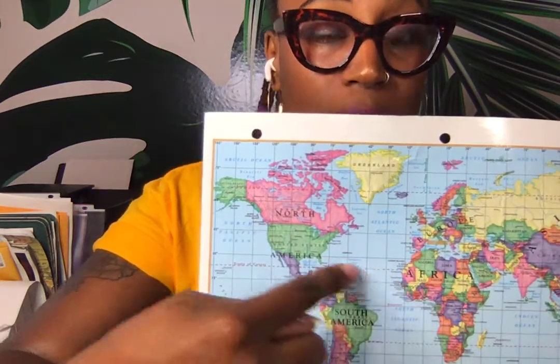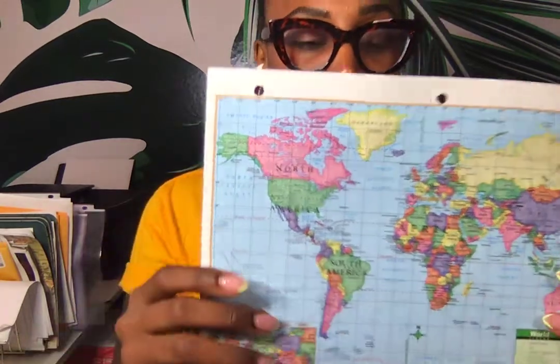It's a much longer distance to North America than it is to Brazil in South America. And because of this, Brazil will get a large amount of African slaves. They will treat these enslaved Africans very, very poorly because they will be so easy to replace.